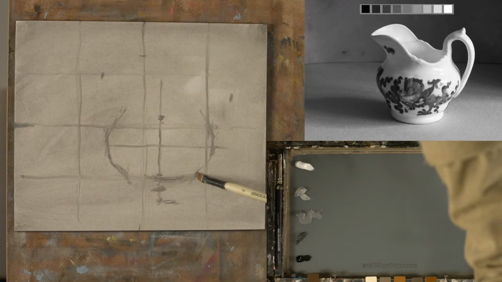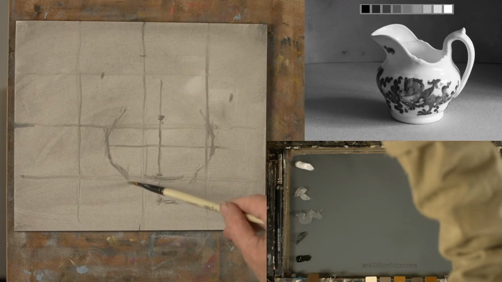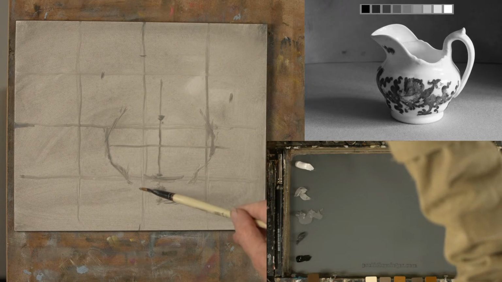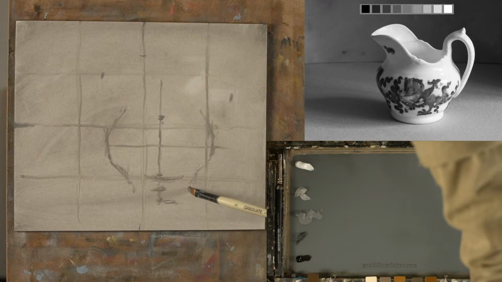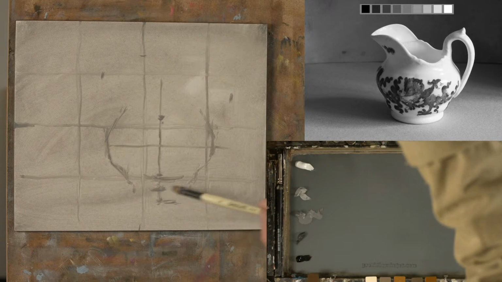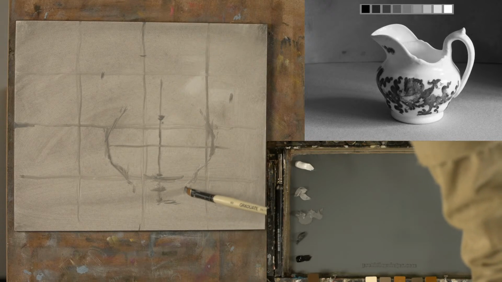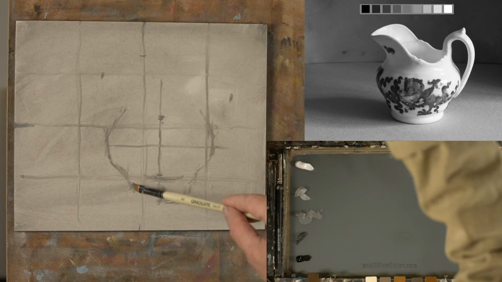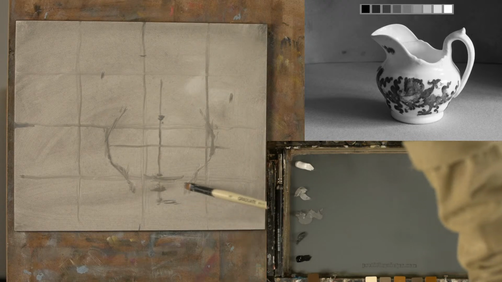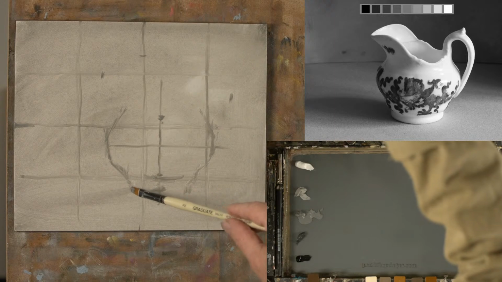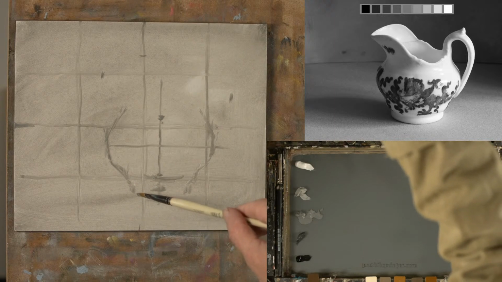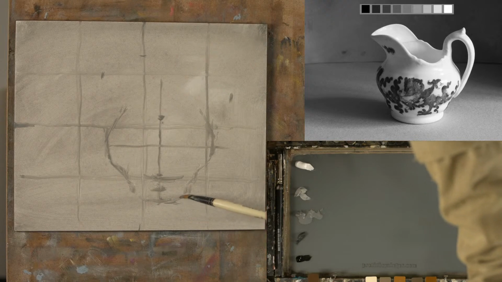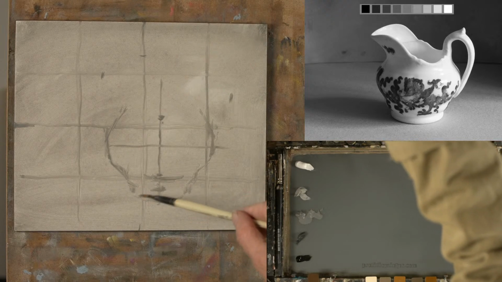Not particularly worried about the ellipses at the moment. I mean, this in any case is mostly a value study, so it's not the end of the world. And then the very bottom part of it is slightly in from there. So we gradually step down, always trying to keep in mind this center line and making sure that we're at the same distance either side from it. And that will help you avoid, in a fairly simple way, a lot of the problems of drawing out a complex shape like this.